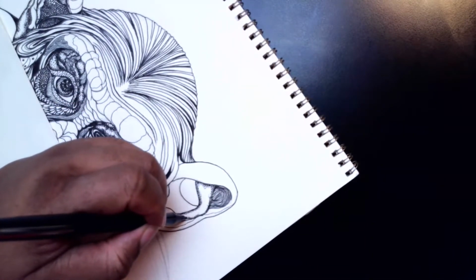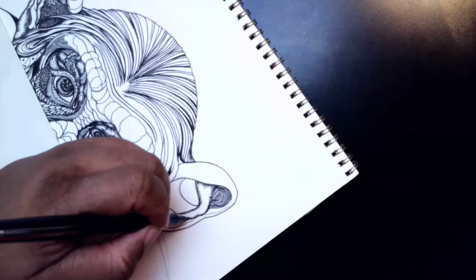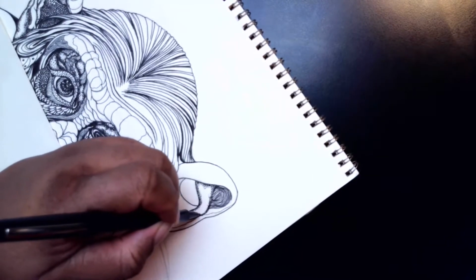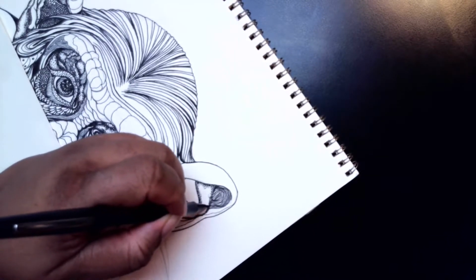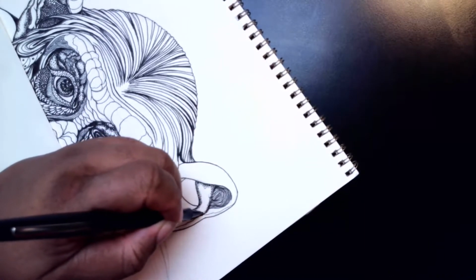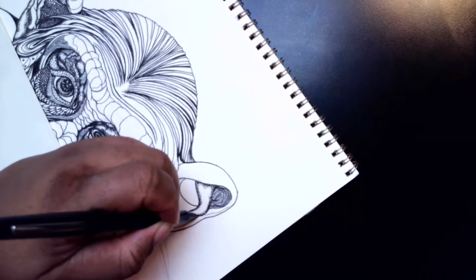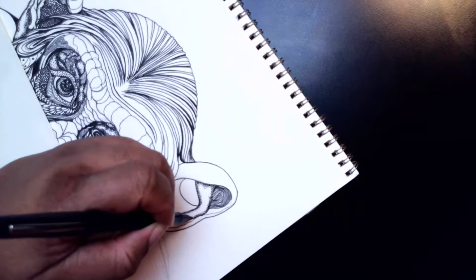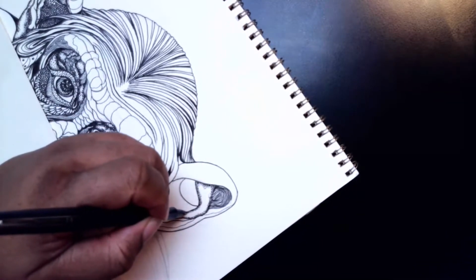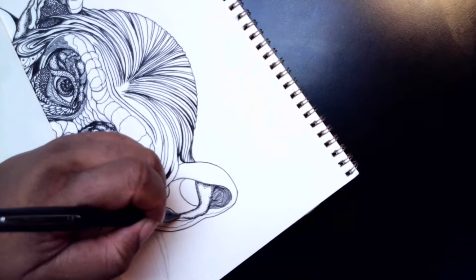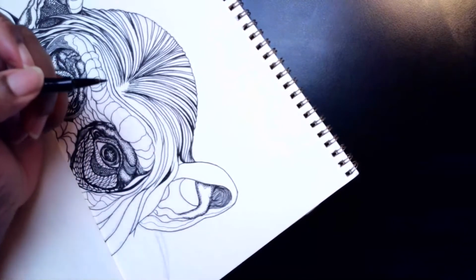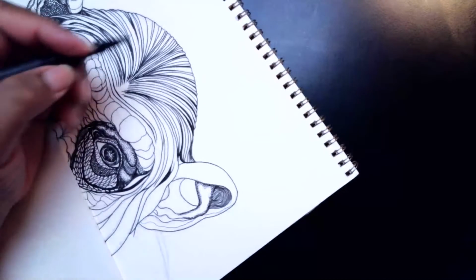I love using these dots. It's very tedious, but the results are worth it. Of course, this watercolor paper is not the greatest surface for the dots. Every line I place on the watercolor paper has to be really emphasized and gone over.